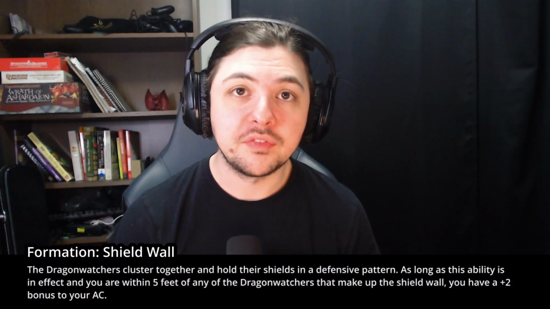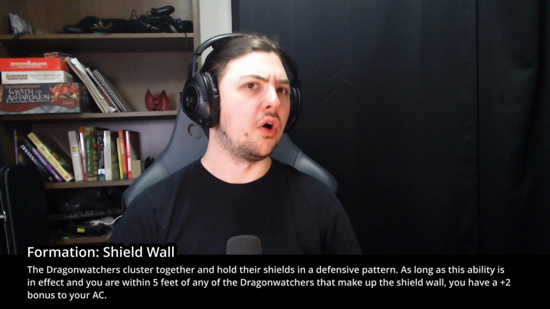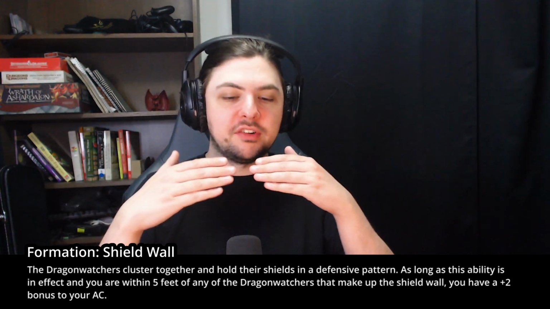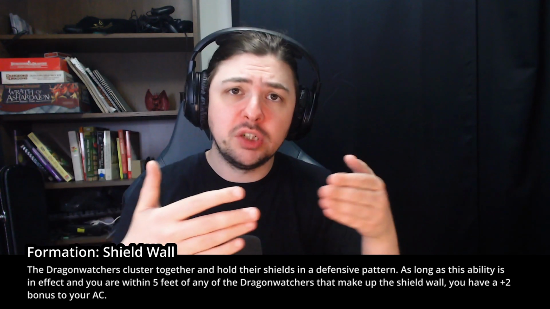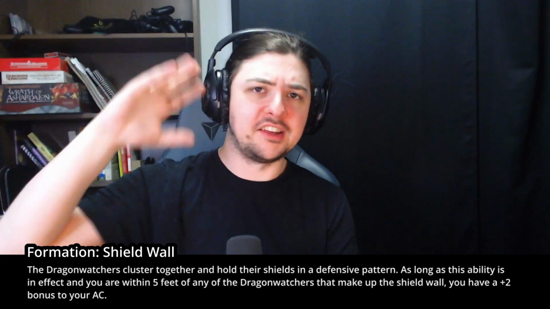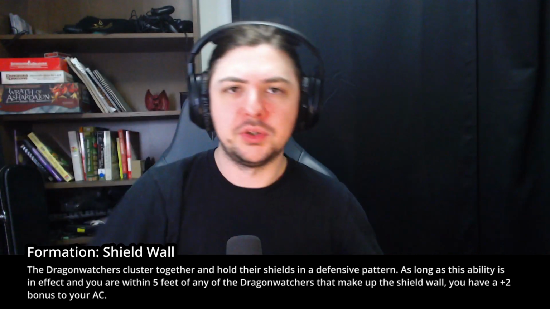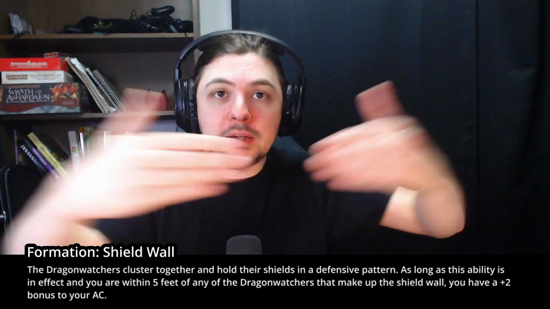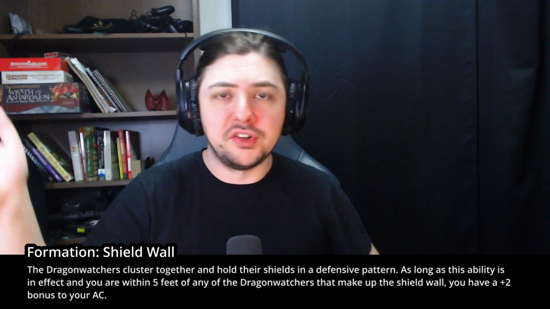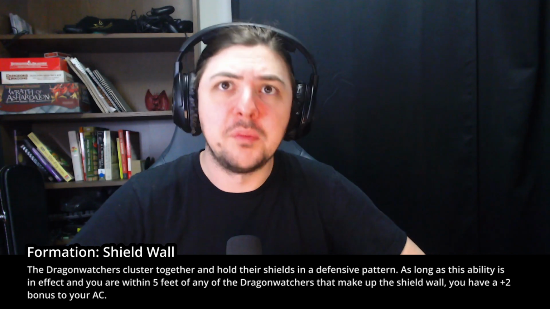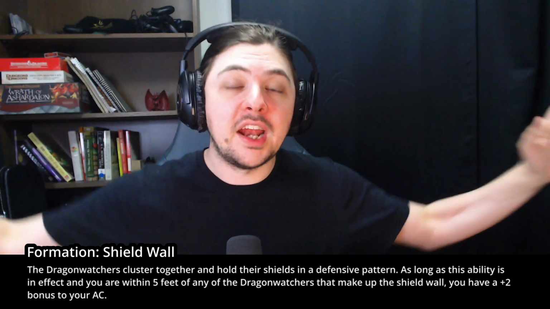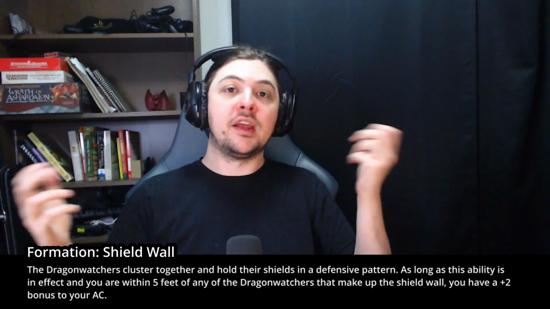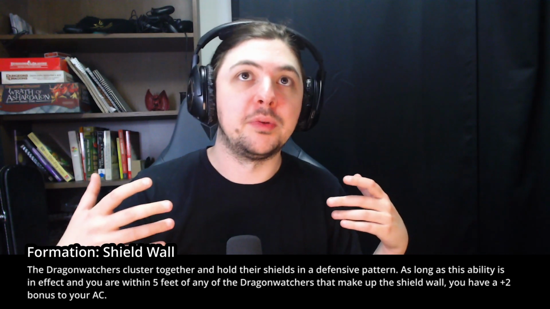So in this example, we've got this idea of a shield wall. It's very simple. Once they are in this formation, which the commander just does as an action, he can say, we'll do the shield wall formation, and then they do. What that does is it gives everybody extra AC, 1 or 2 or whatever. Probably 1 is a little low, but maybe 2 AC, and then anybody who's close to them gets that benefit. And that helps make them feel a little bit safer, right?